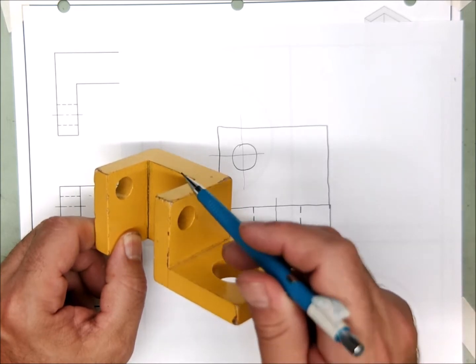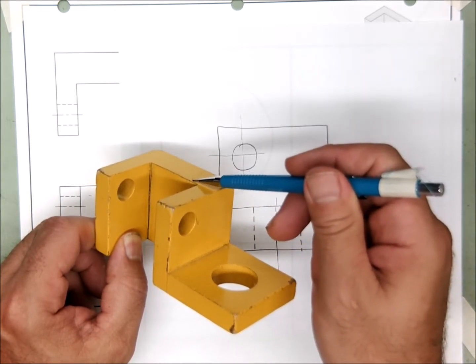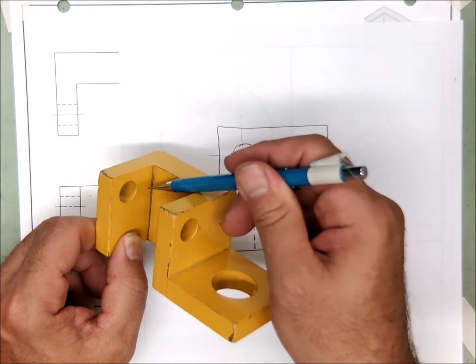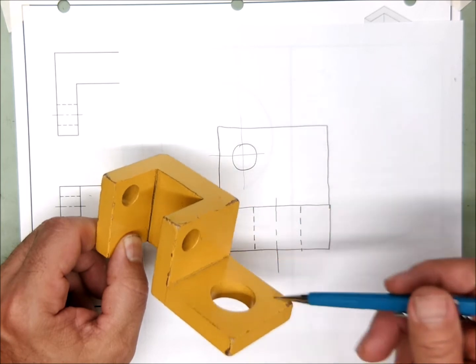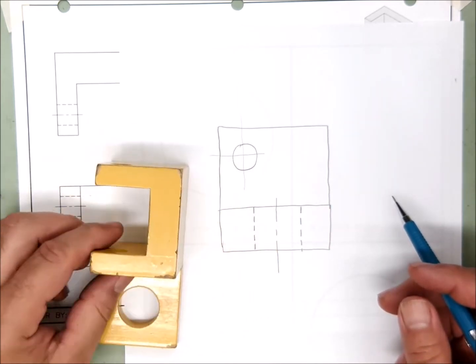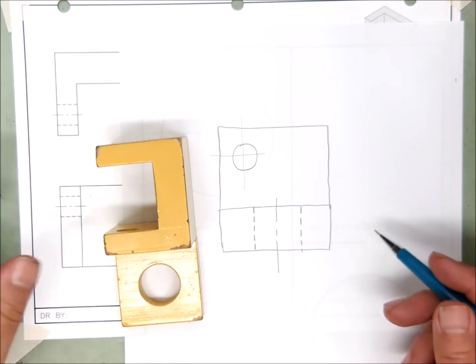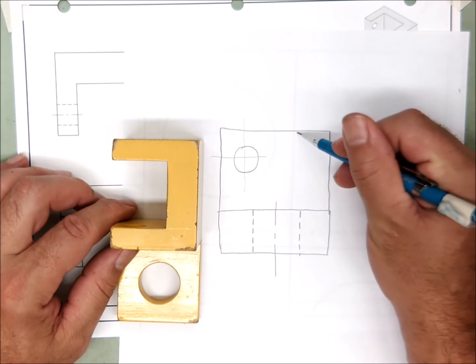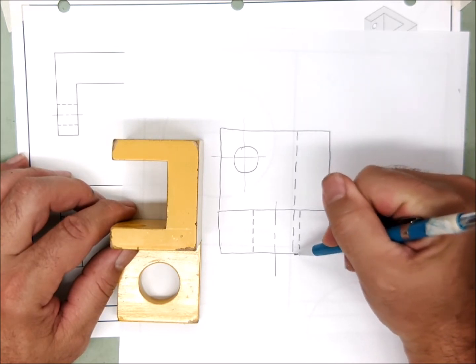Well, how about the corner back here? This corner. How about this corner back here? See, these corners would create lines if they were visible. They're not. They're kind of tucked back there. Right? So that corner will get projected into the next view. That's going to create a hidden line in this view.